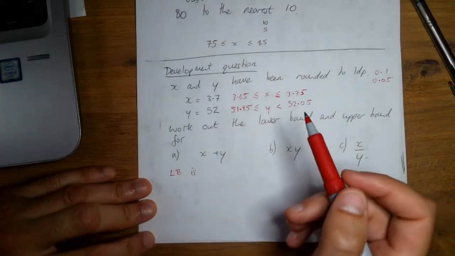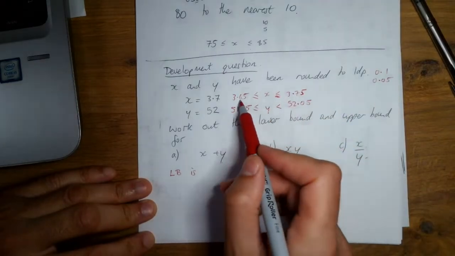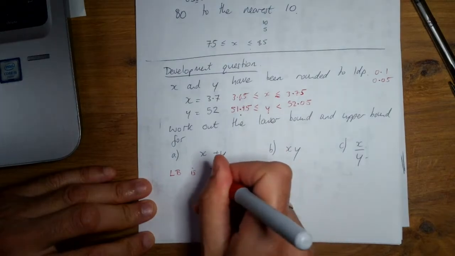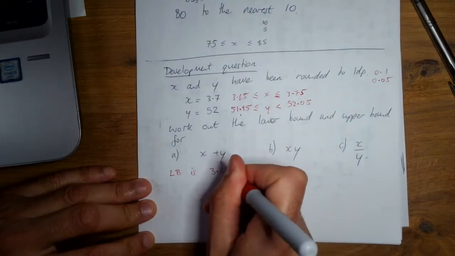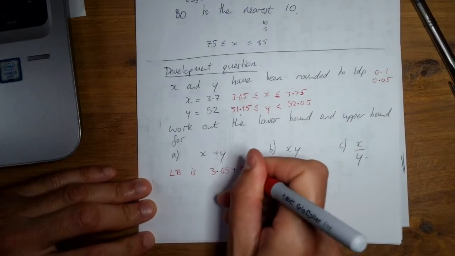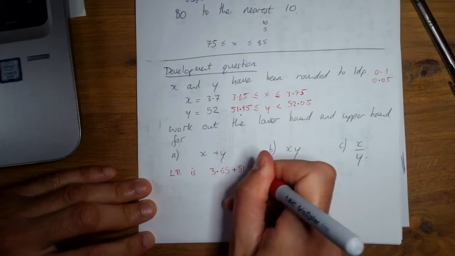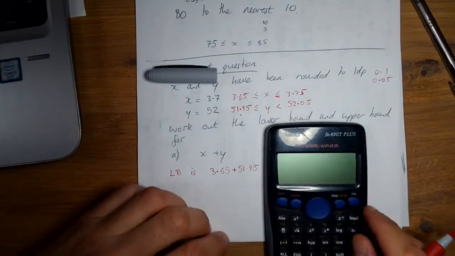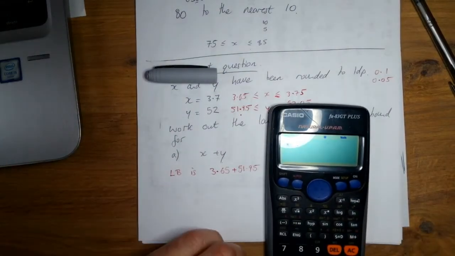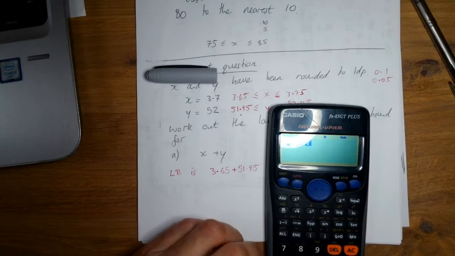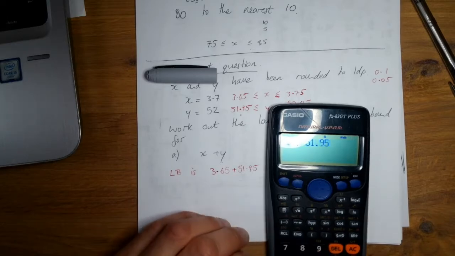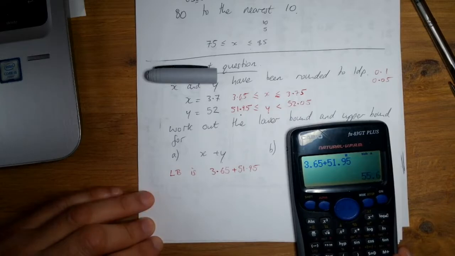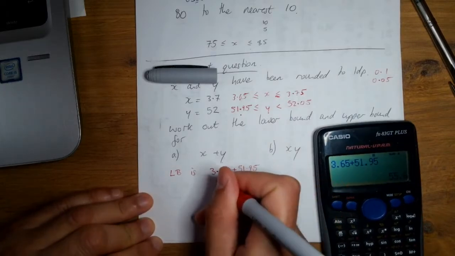Well, the lowest it can possibly be is going to happen when we take the lowest X and the lowest Y. So you probably guessed that. 3.65 plus 51.95. I'm going to get a calculator rather than risk the mental arithmetic on that. 3.65 plus 51.95 is 55.6.